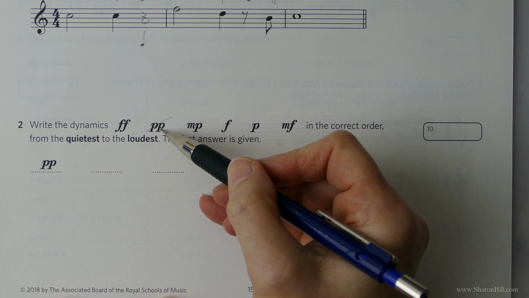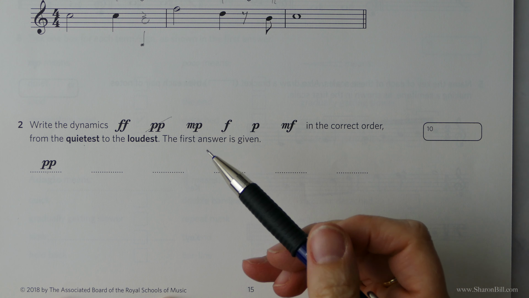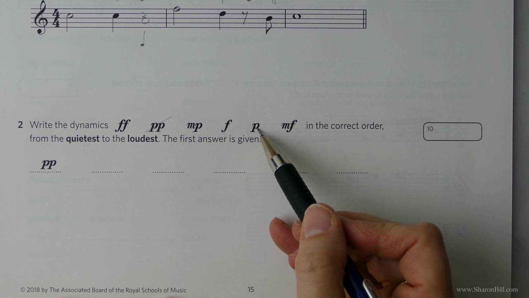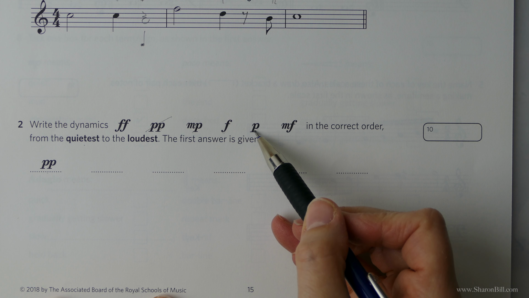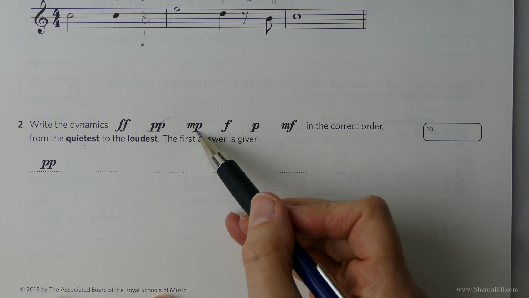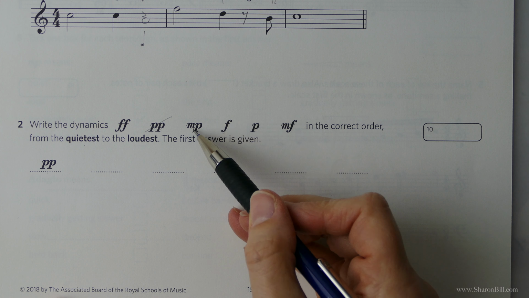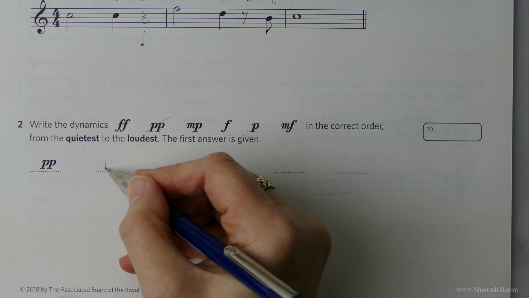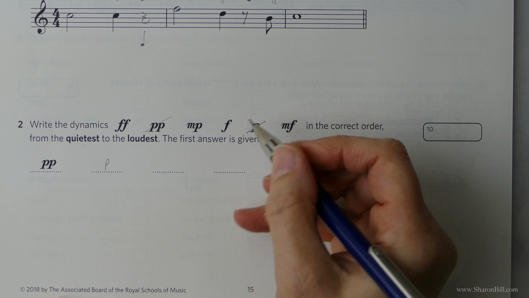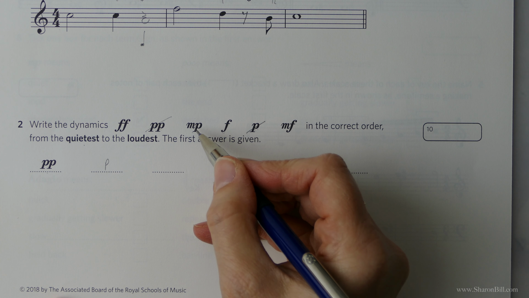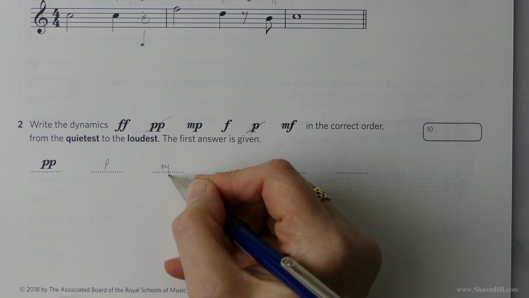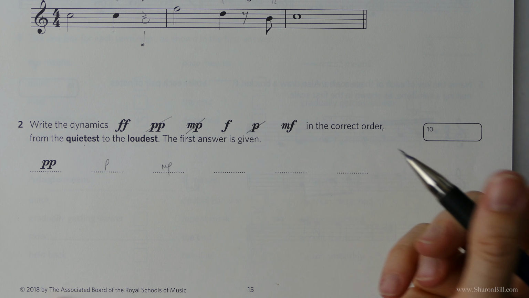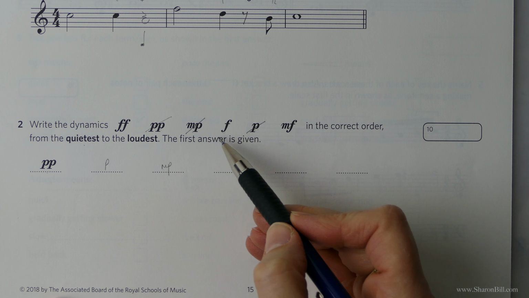So we've started off very quiet. So now we have to choose between MP and P. Well, P is just quiet, MP is only moderately quiet. So P is quieter. So we want that next. Piano. Now we're only moderately quiet, so we're just stepping up a little bit. Mezzo piano. Now then, we're back into the forte territory now.